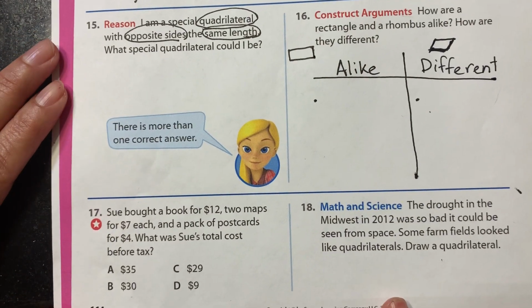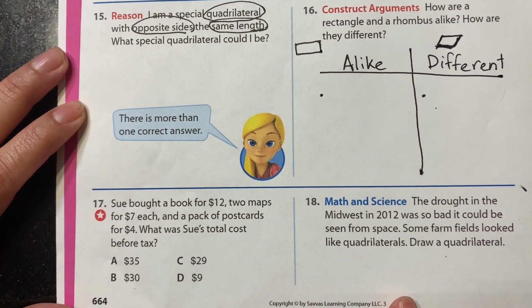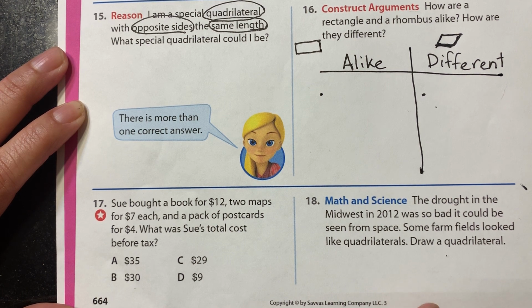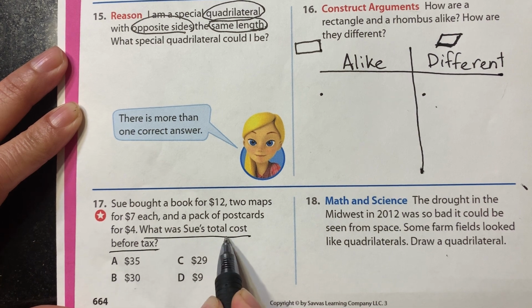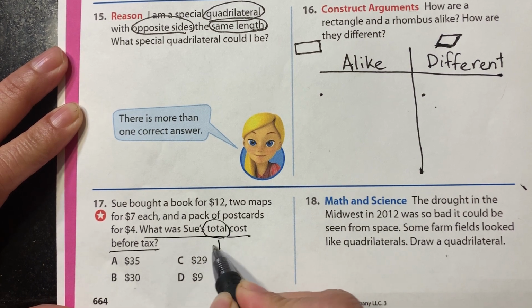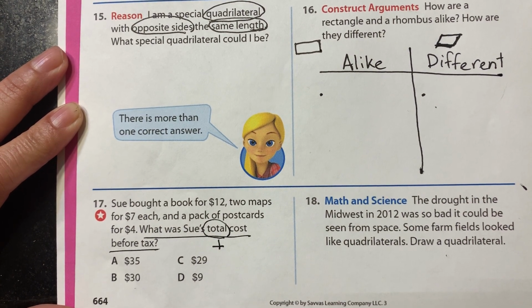Now, let's look at number 17. Sue bought a book for $12, 2 maps for $7, and a pack of postcards for $4. What was Sue's total cost before tax? So notice that they want the total. And total means addition. So they want you to add these numbers.